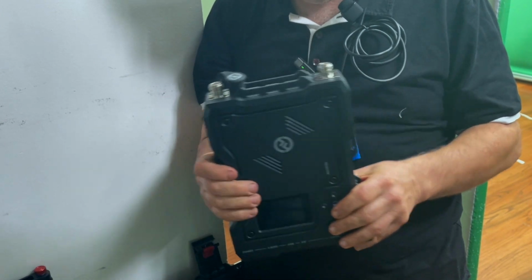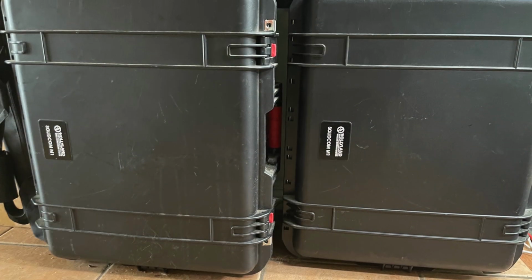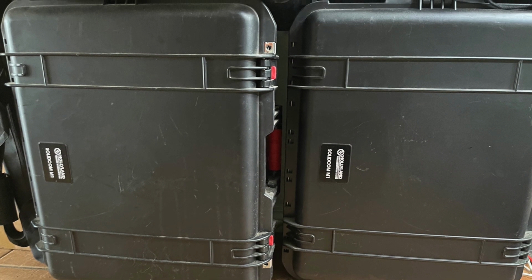These big control systems link to each other. You have 8 per box. It comes in this road case that allows you to travel around with it easy.